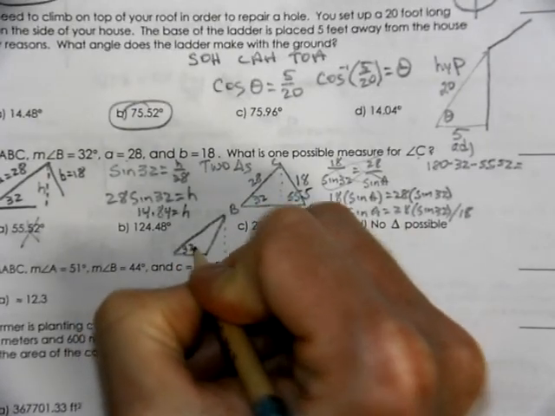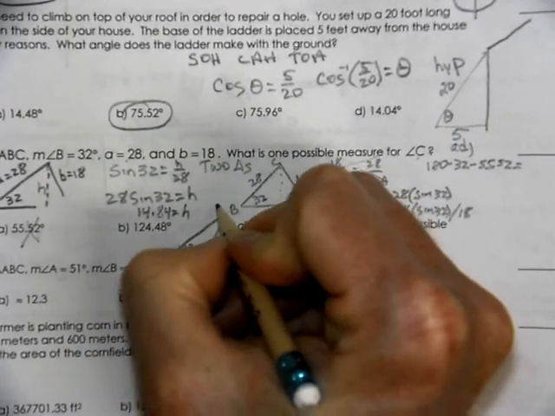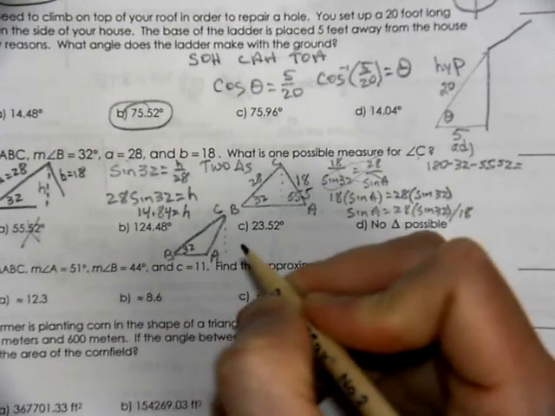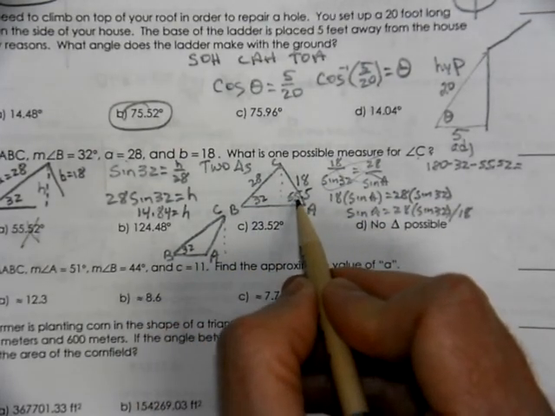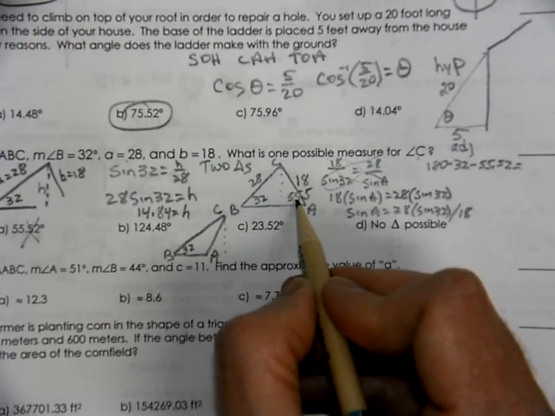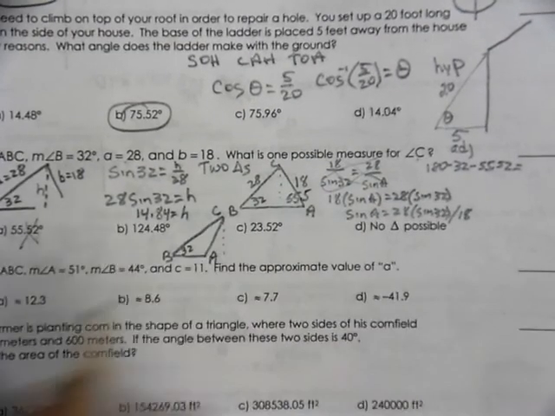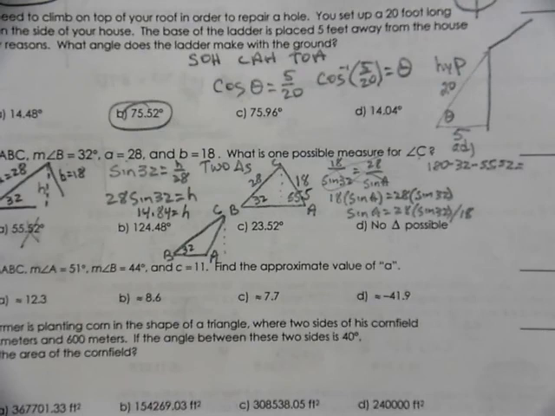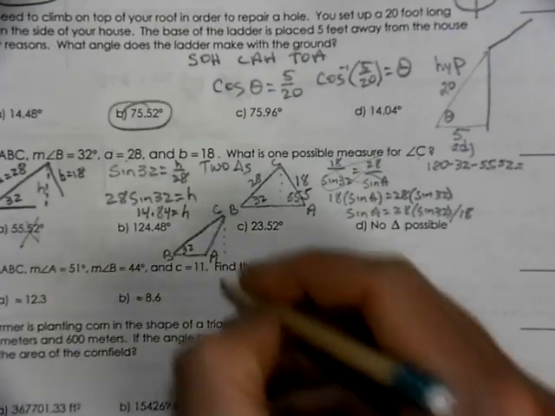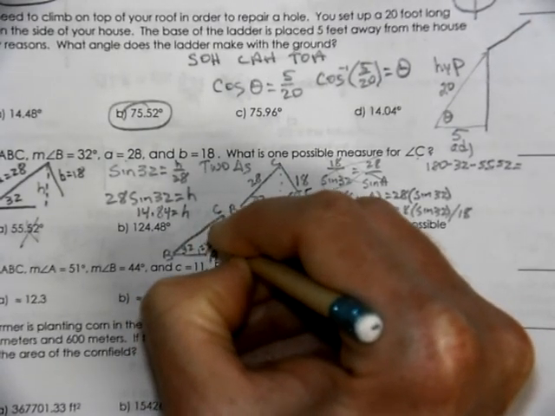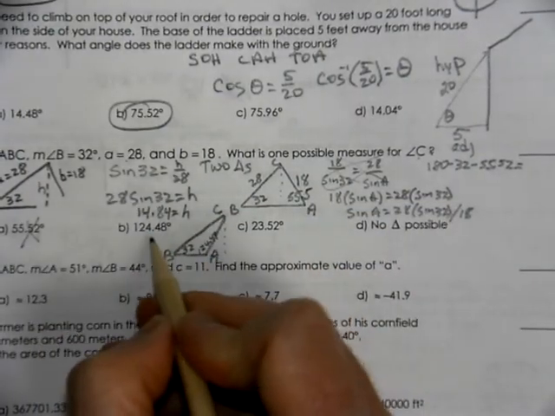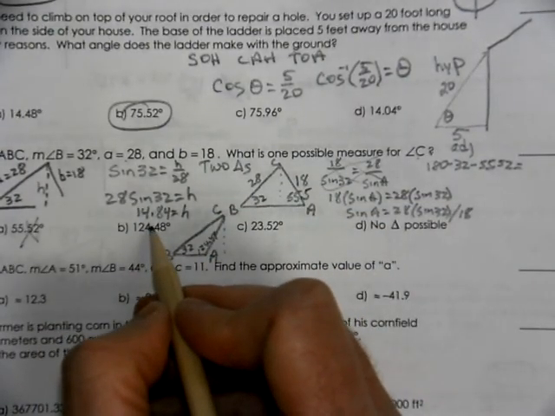This is our 32, angle B, angle C, and A. To find out angle A, it's the supplement of what our 55 was here. So we're going to take our 180 and subtract 55.52, and that gives us 124.48, which is this angle, but again, we're looking for angle C.